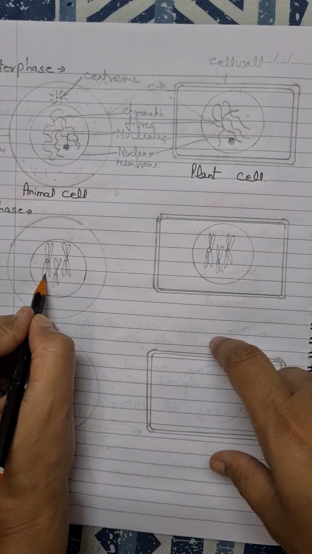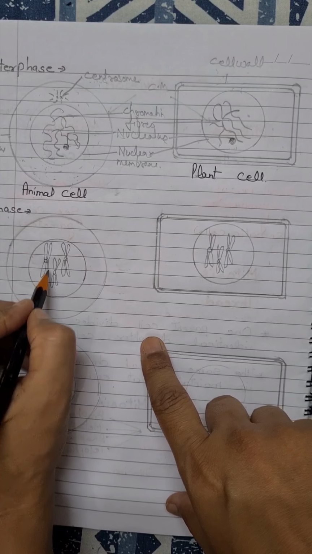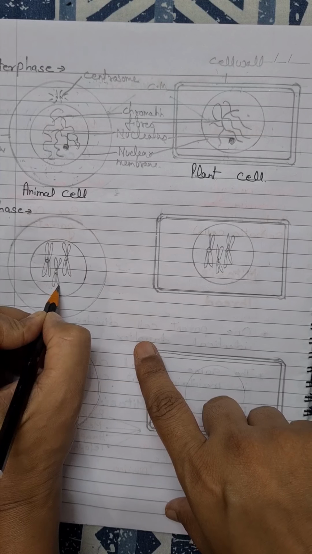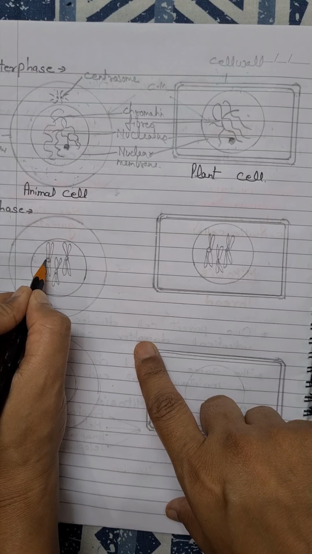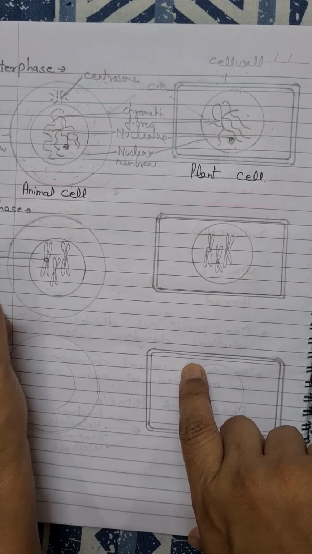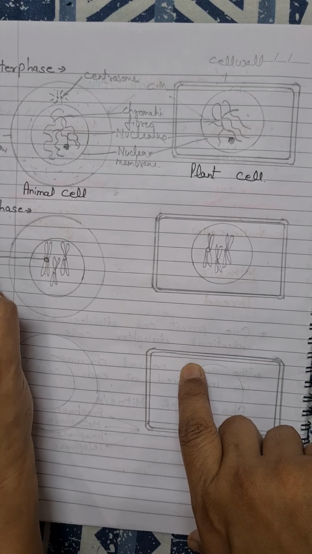Now, each chromosome has already duplicated, meaning it has 2 sister chromatids, which are attached to each other at a point of attachment called the centromere.